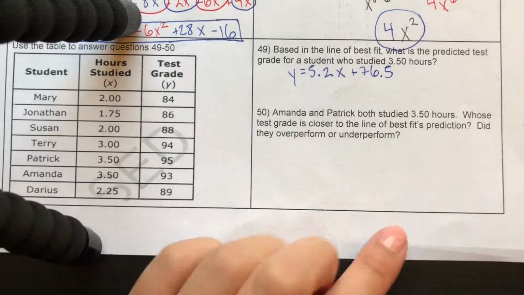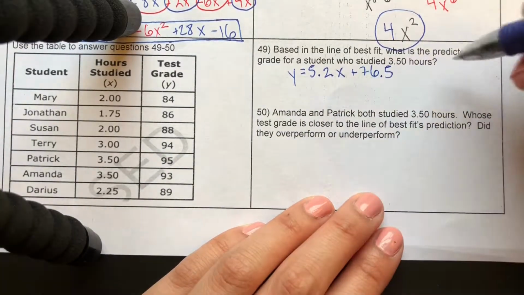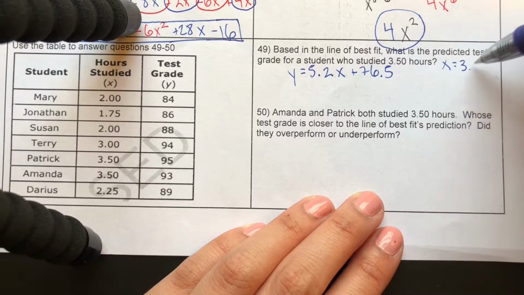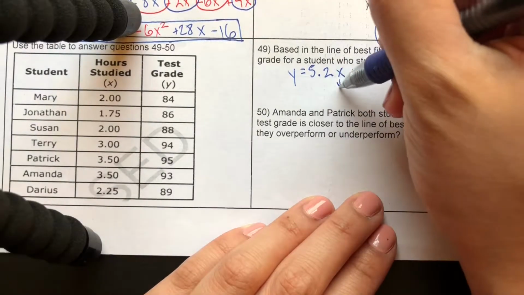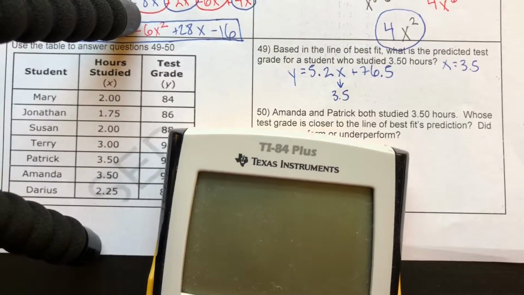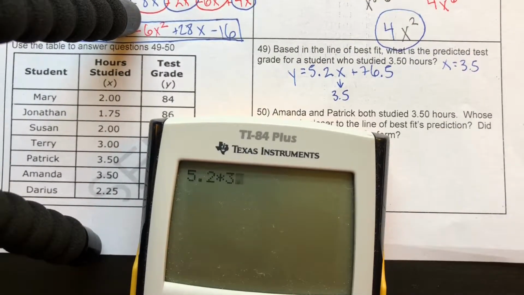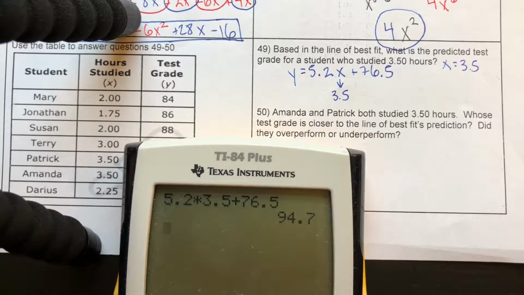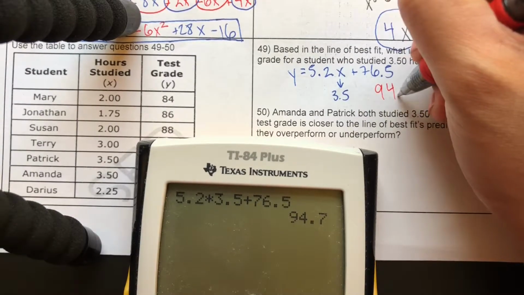All I need to do now is find the predicted score for someone who studied for 3.5 hours. Well, that makes 3.5 hours my X value, which I will plug in right here. And on my calculator, let's do this real quick. 5.2 times 3.5 plus 76.5. The predicted score is going to be 94.7.